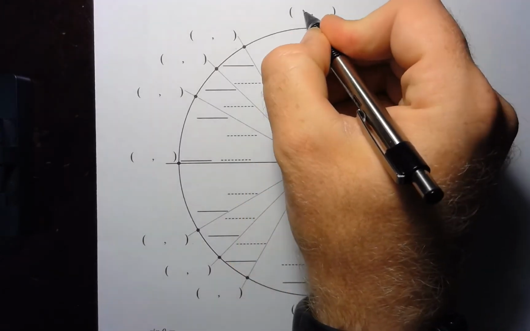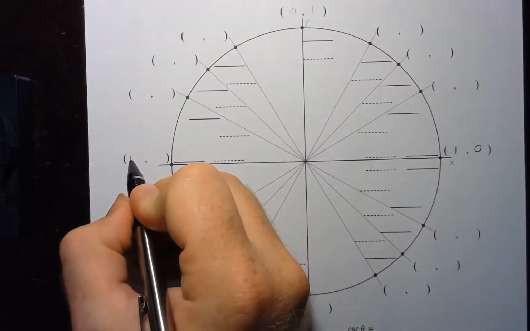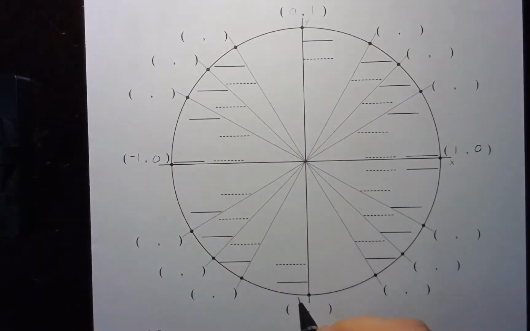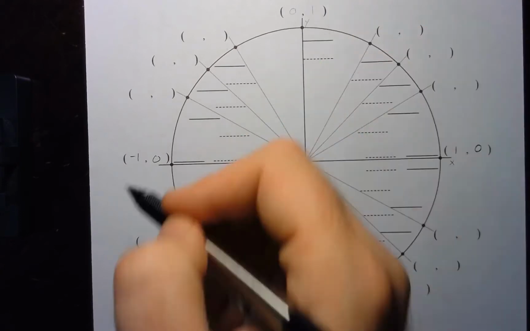So this over here is going to be 0, 1. This one over here is going to be -1, 0. And this one down here is going to be 0, -1. So I filled in all of those locations.